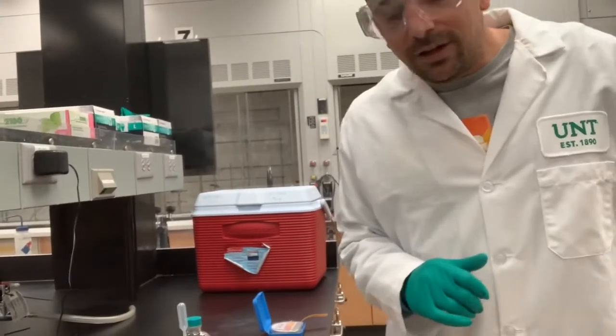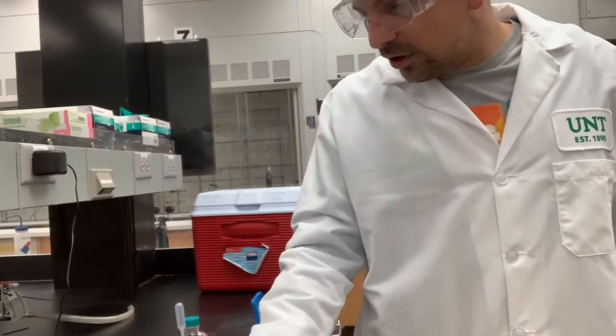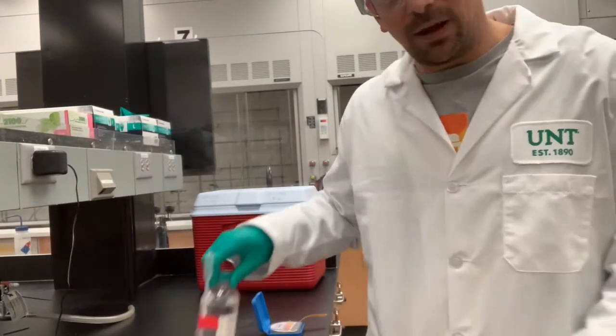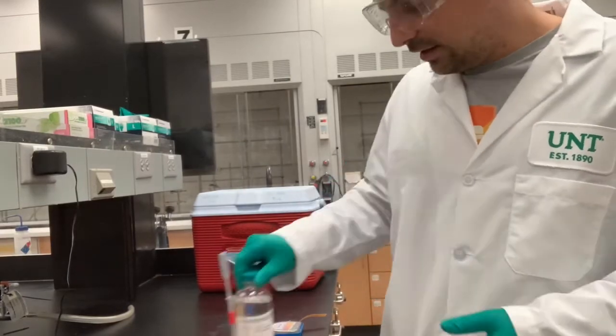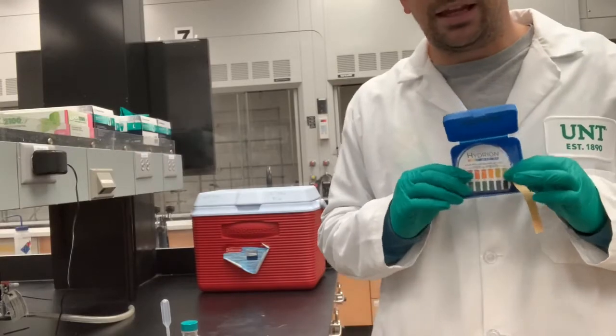Hey guys, it's been another 2 minutes, so I'm giving it a swirl, and I'm starting to prepare for the next step. So I have my 3 molar hydrochloric acid as well as my pH paper to help me tell when it is acidic.